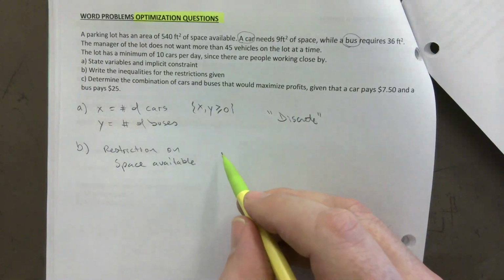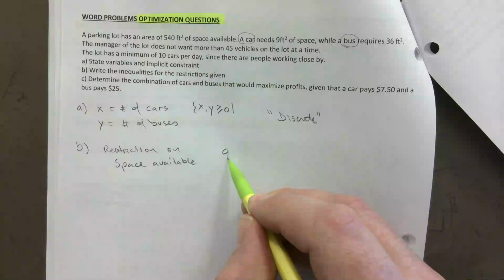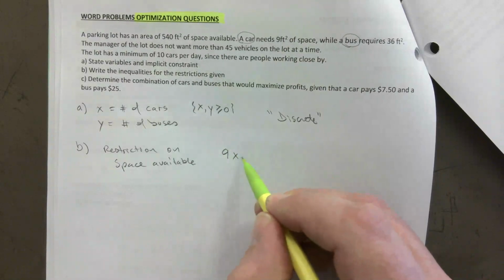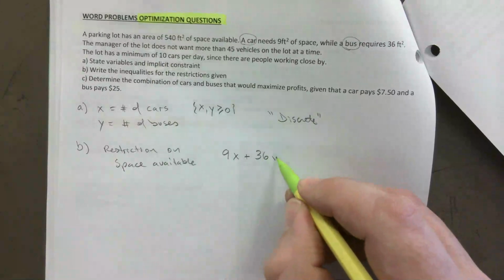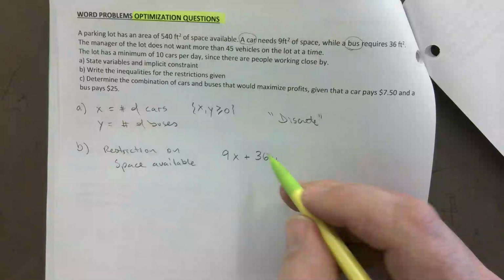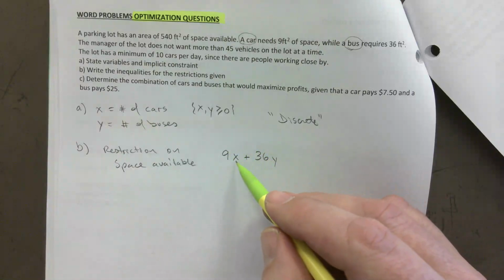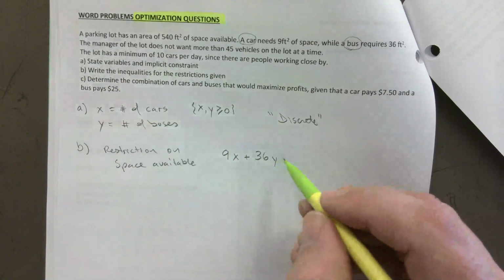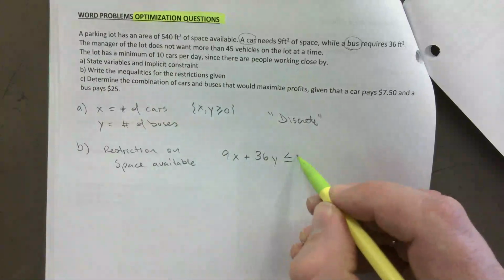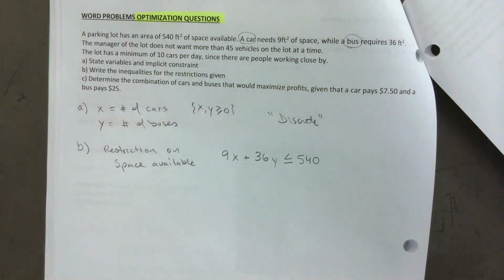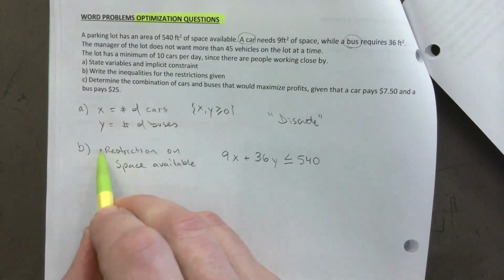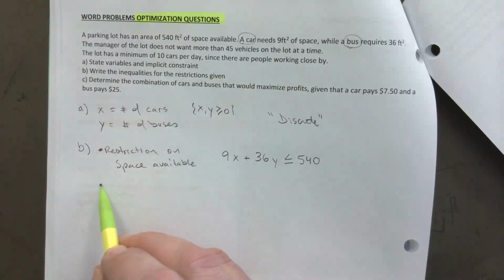So what do we do here? I know that it's 9 square feet for every car, and it takes 36 square feet of space to park a bus, right? And whatever you do, however many cars and buses you let into the parking lot, it better be less than or equal to 540 square feet that is taken up, correct? Or else you're in trouble. That's the first restriction. What's another restriction in the text?